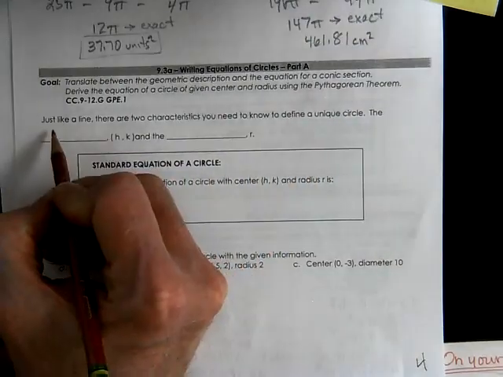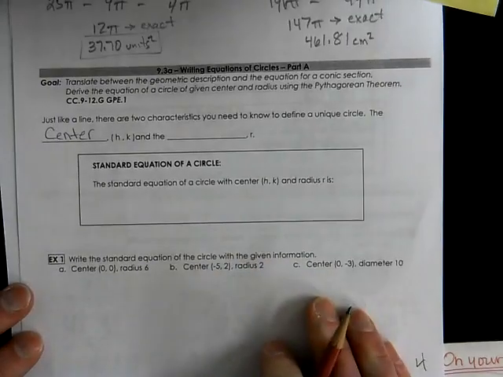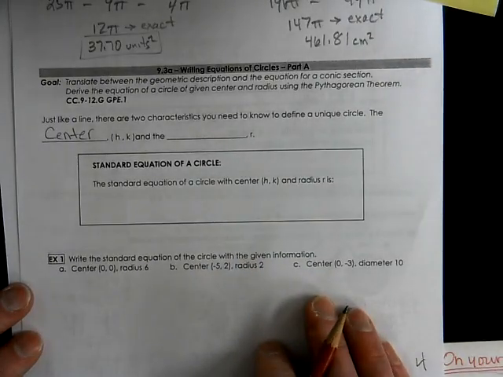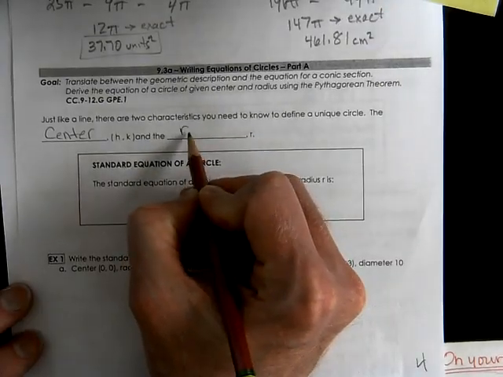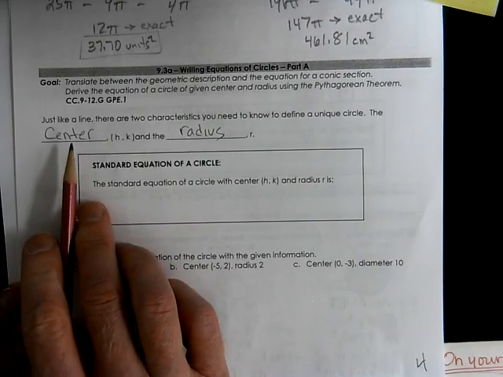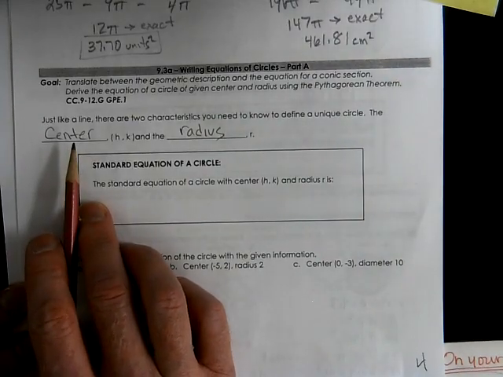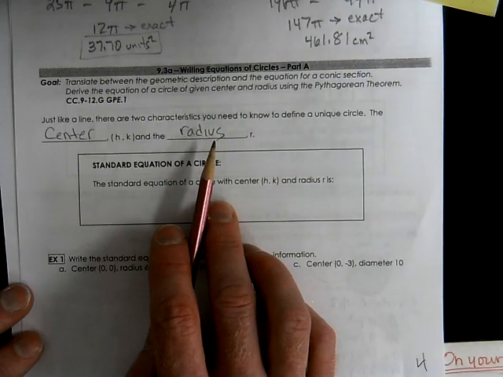You need to know the center point, which is considered h and k, and you need to know the radius. The center point tells you the location, and the radius tells you the size.